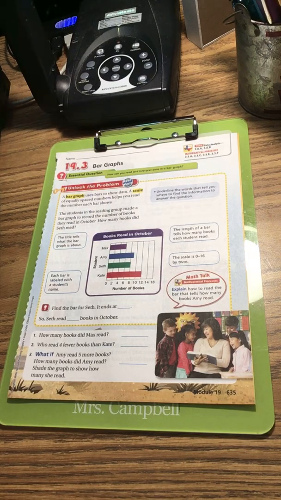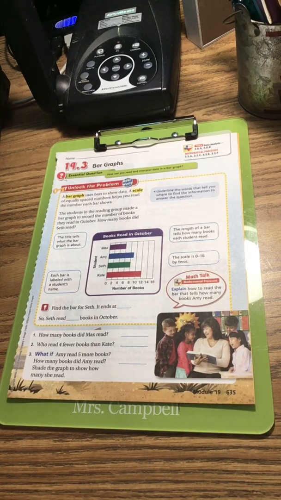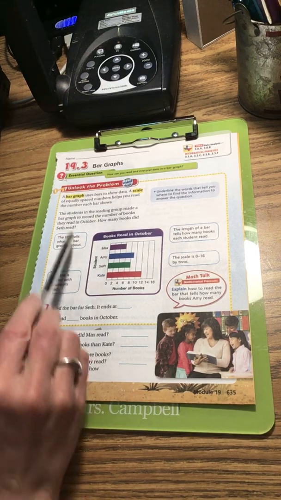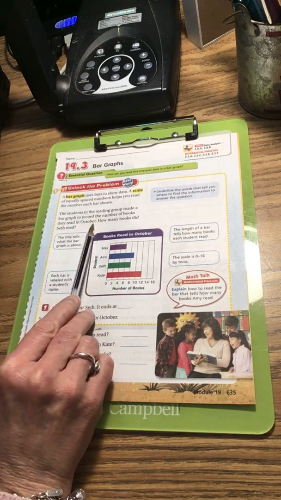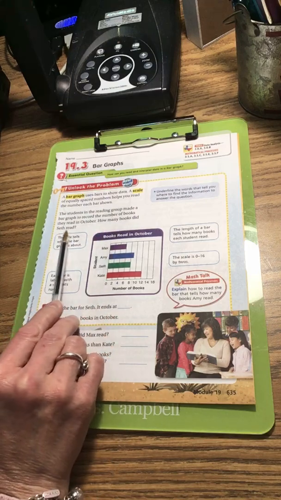All right, so we're going to unlock the problem today. We're actually working on bar graphs, which are a little different than pictographs and tally charts and frequency tables, right? A bar graph uses bars to show data. A scale of equally spaced numbers helps you read the number that each bar shows. It says the students in the reading group make a bar graph to record the number of books that they read in October. How many books did Seth read?